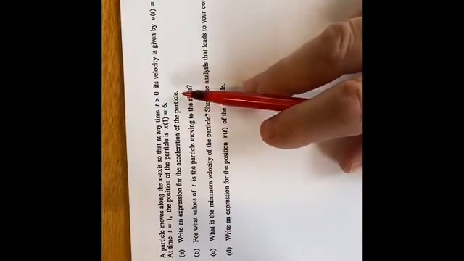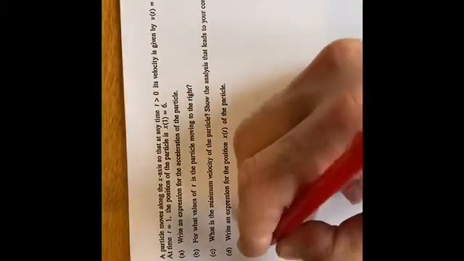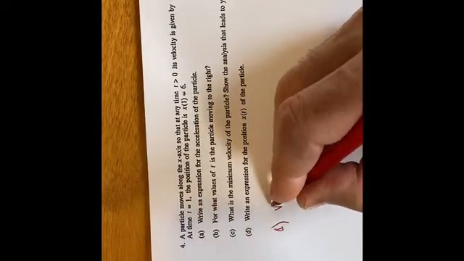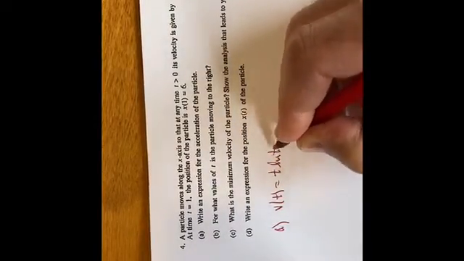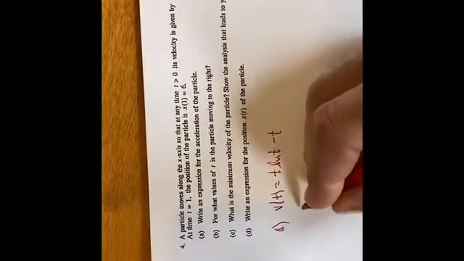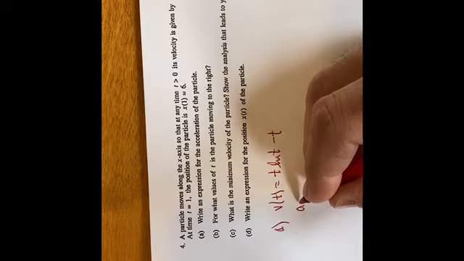Okay, 1994, number 4. Write the expression for the acceleration. So there is the velocity, and you just take the derivative.